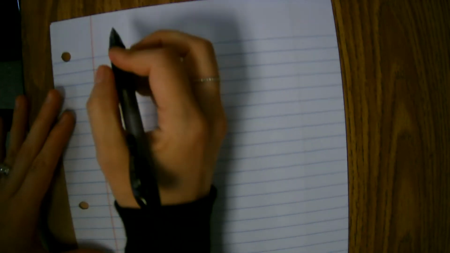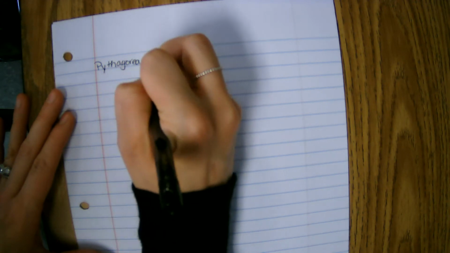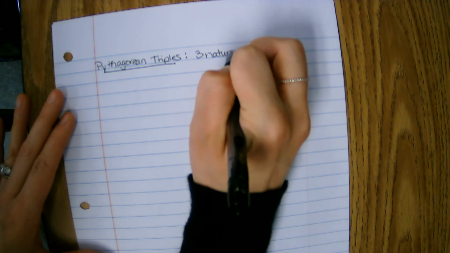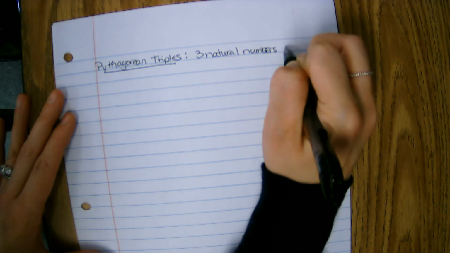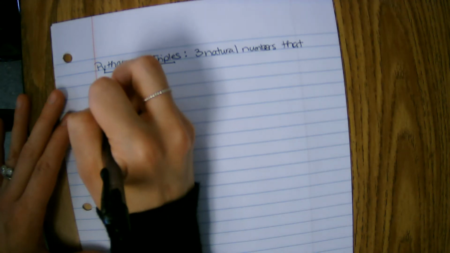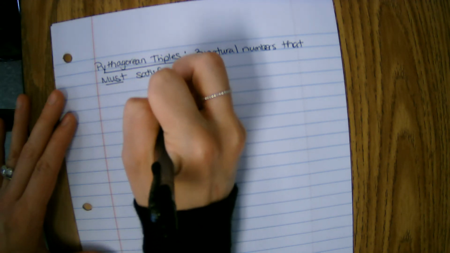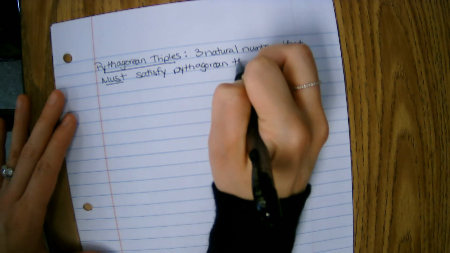Okay, next we're going to briefly just talk about what a Pythagorean triple is, which you've probably heard in geometry, but just to make sure you know what it is as we talk about right triangles. So Pythagorean triples means that you have 3 natural numbers, meaning counting numbers like 1, 2, 3, 4, 5. So no decimals, no radicals, that they have to satisfy, to be a triple, that it must satisfy Pythagorean theorem, meaning there's 3 numbers that form a right triangle.